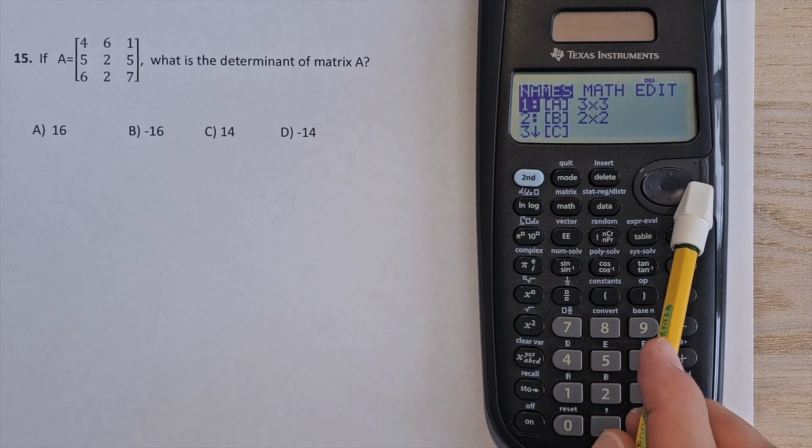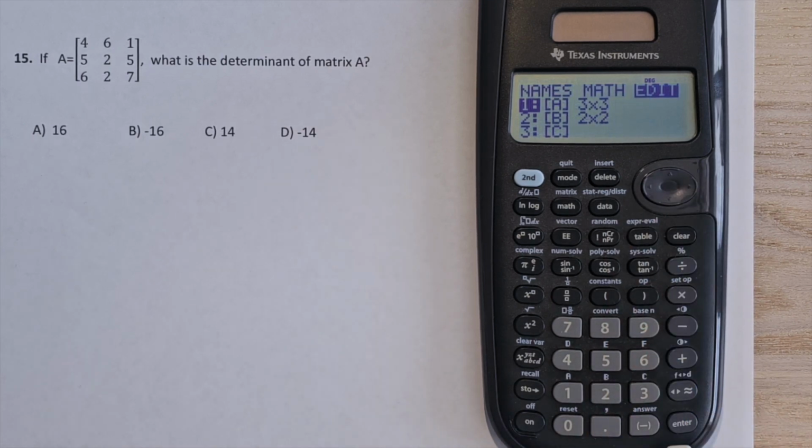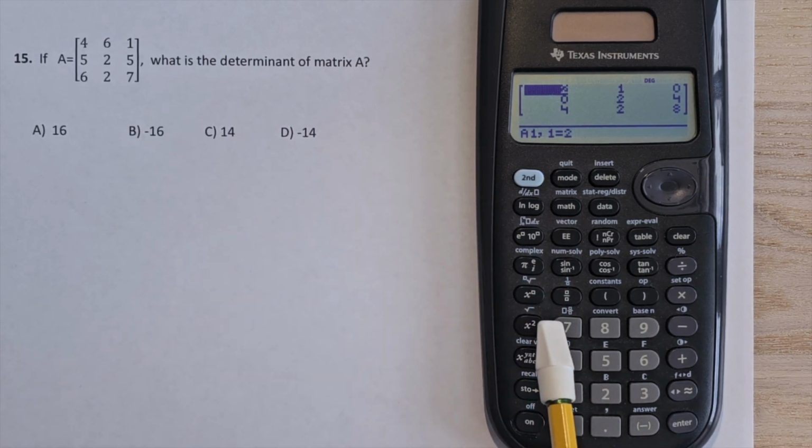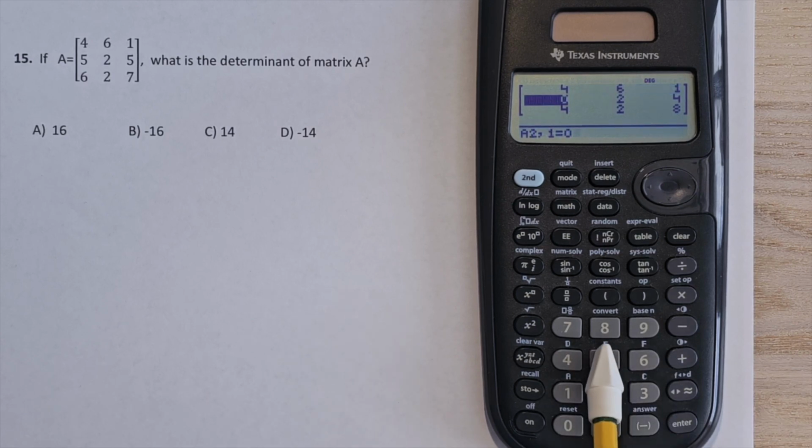Matrix, edit, three, okay, and I'm going to put the numbers 4, 6, 1, 5, 2, 5, 6, 2, 7.